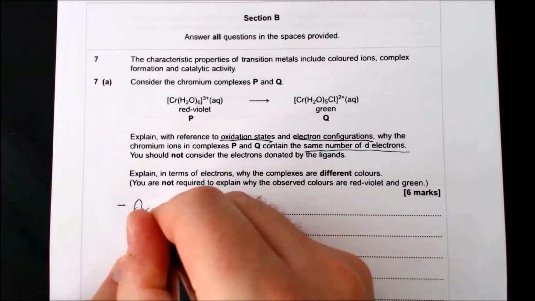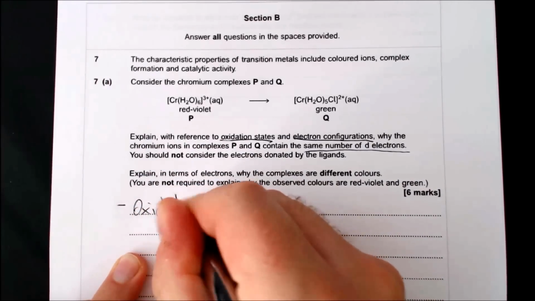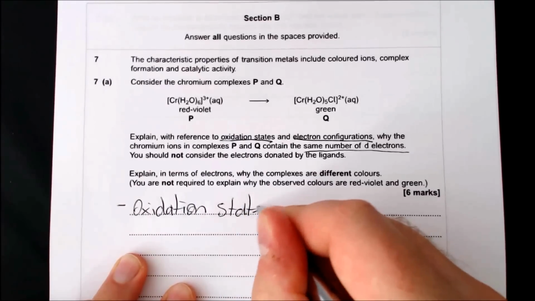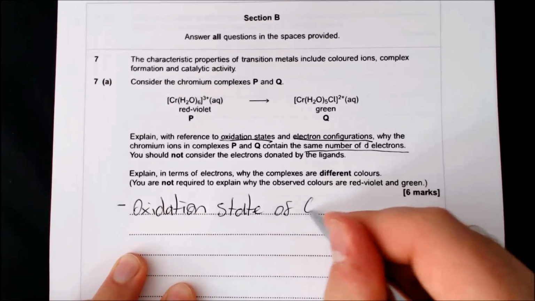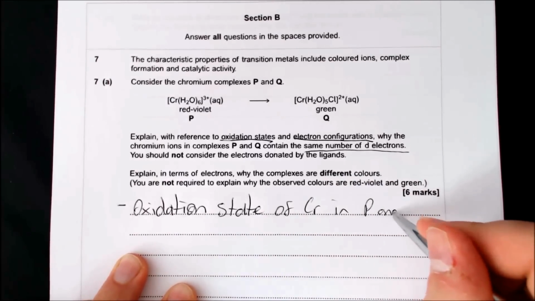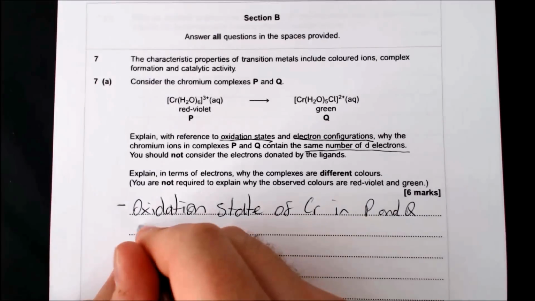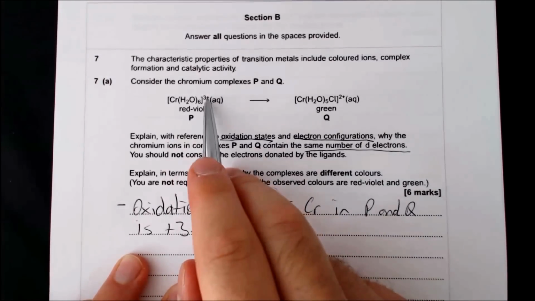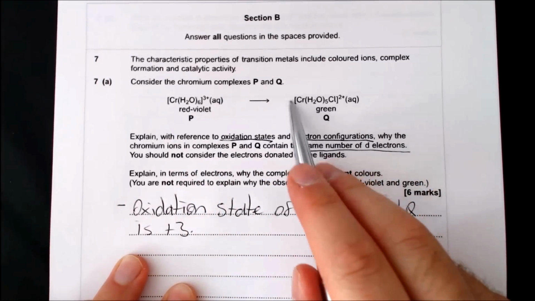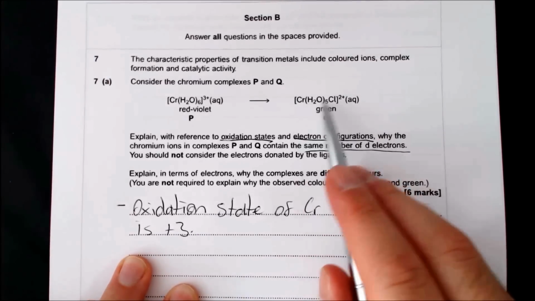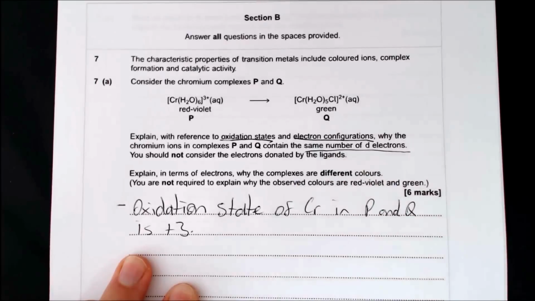By saying that the oxidation states of chromium in P and Q is the same, and it's actually +3. So you can see here it's +3, and it's still +3 here because we've got a chlorine ligand which is -1, and so therefore this is still +3.